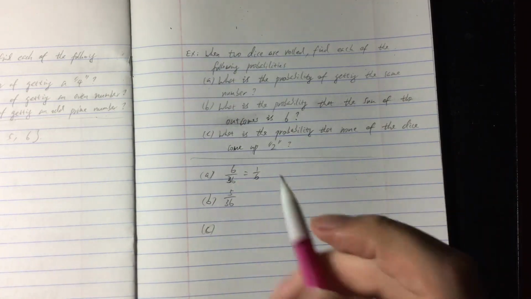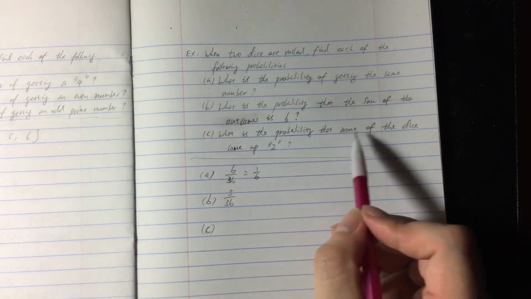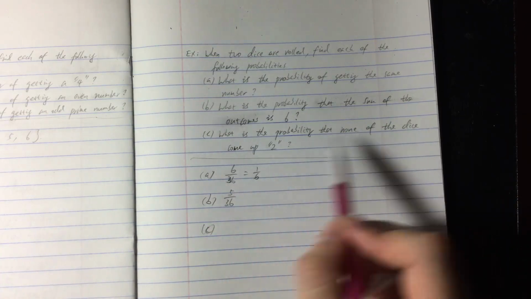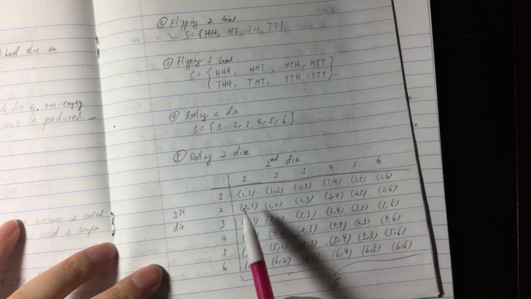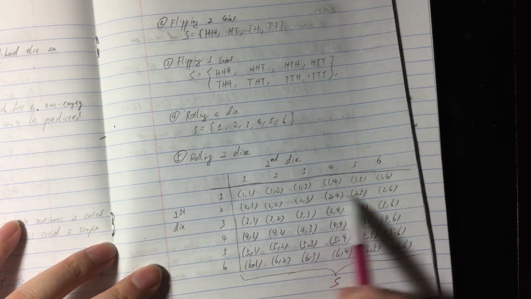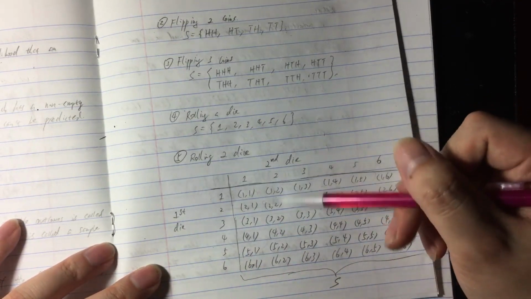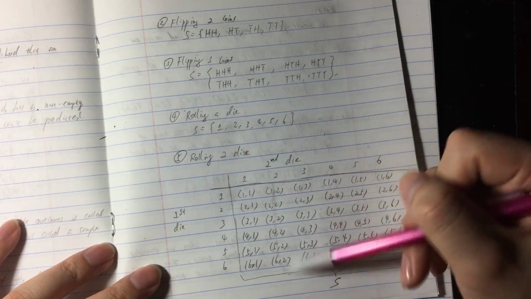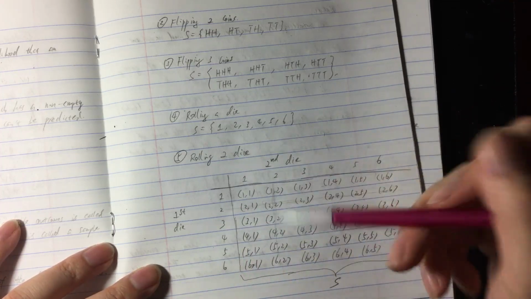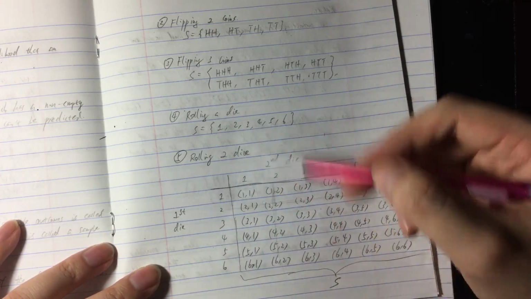Part C. What's the probability that none of the dice come up 2? That means the first die cannot be 2. We cross out the second row here. Second die cannot be 2. Cross out the second column here. Cross out the second row and the second column.